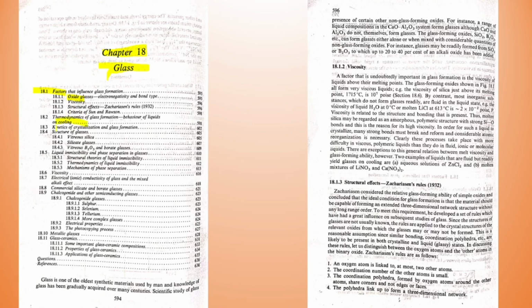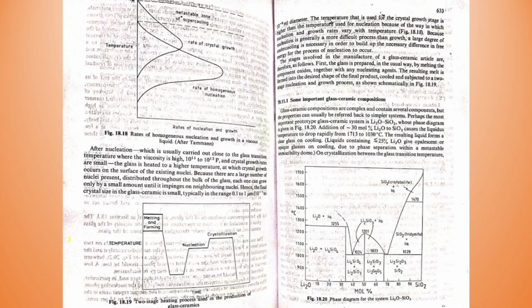thermodynamic aspects, cooling, kinetics, structure of glass, vitreous silica, silicate glasses and diborane glasses, boroxide glasses, liquid immiscibility, thermodynamics, structural theories, mechanism, viscosity, electrical properties, commercial silica, chalcogenides and chalcogenide glasses of sulfur, selenium, tellurium, electrical properties, photocopying, metallic glasses, glass ceramics, etc. And you can find questions too. You can see the diagrams, the questions and references for further studies.